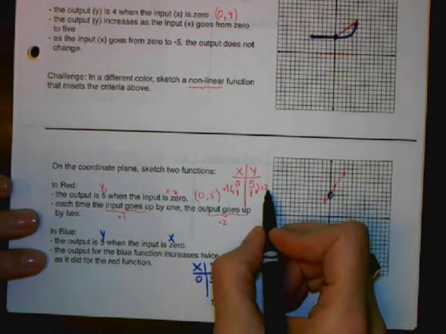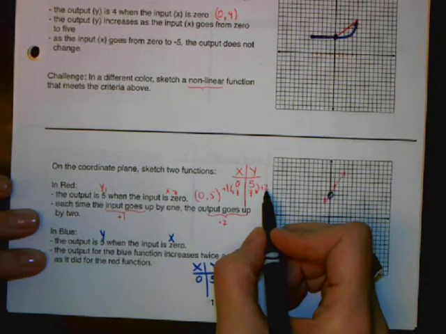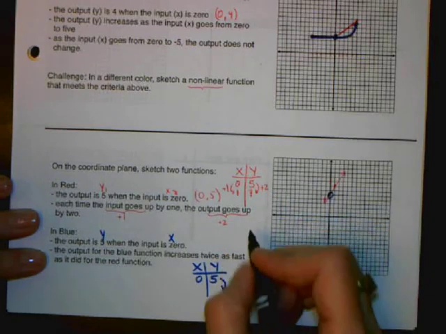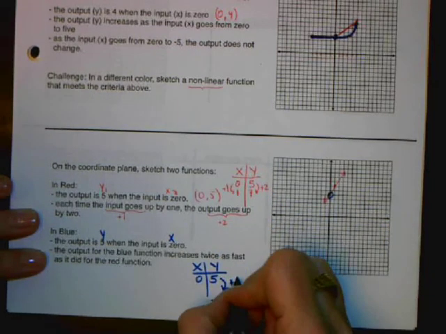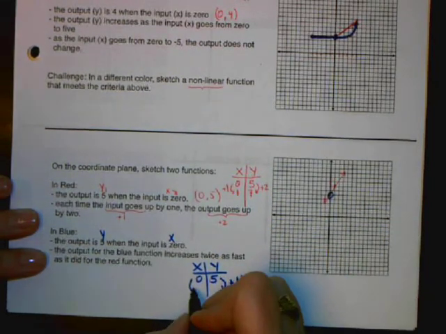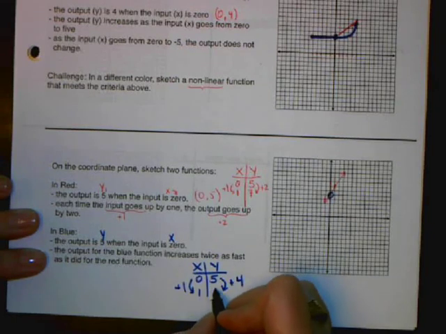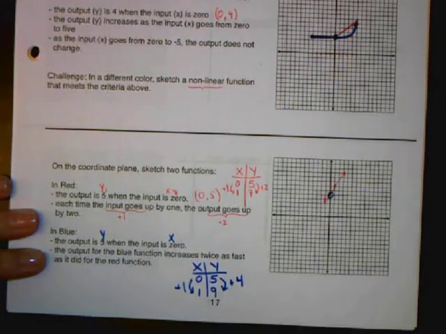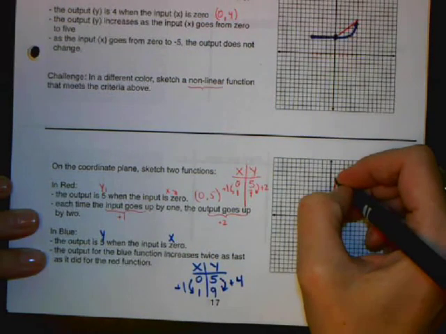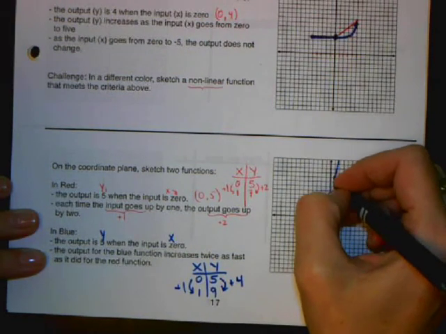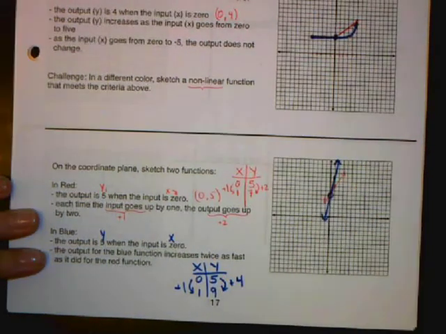Well, in the red function, it went up by 2 every step. In my new function, I want that to go up twice as fast. So instead of going up by 2, I want to go up by 4. So when x goes from 0 to 1, y goes from 5 all the way up to 9. So that's this point here. So I can sketch my blue function there.